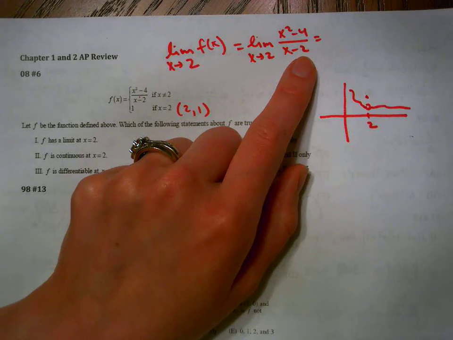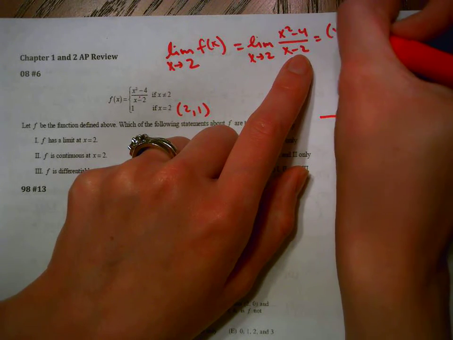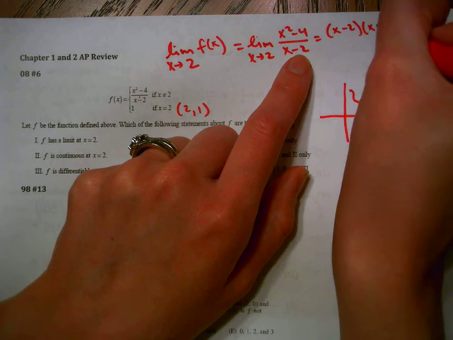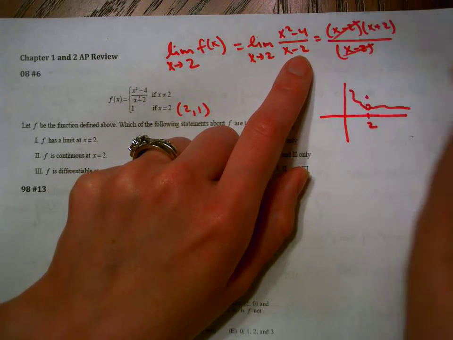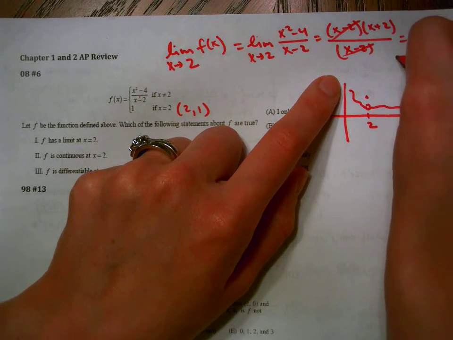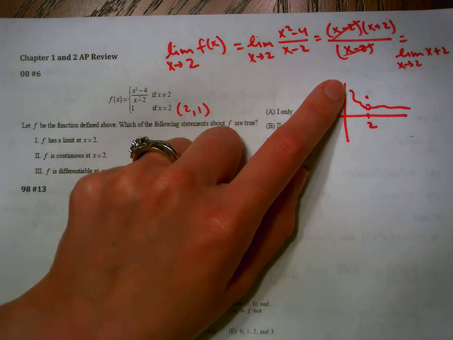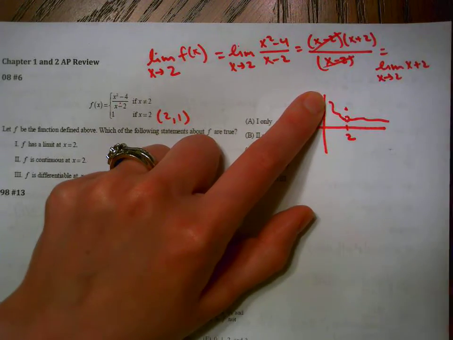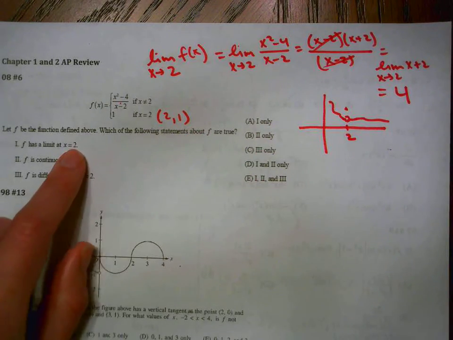If you factor, you would do difference of squares: x minus 2 times x plus 2 over x minus 2. Those cancel, and so your limit as x approaches 2 is the same as just x plus 2. If you plug that in, 2 plus 2 is 4. So the limit is 4.